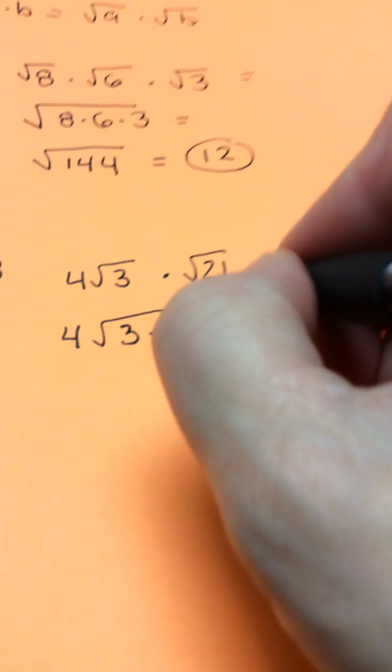Now I have a and b under the sign, so I'm going to break them up into the square root of a times the square root of b. I'm going to break these two up because I know that 9 is a perfect square. So it's 4 times the square root of 9 times the square root of 7. The square root of 9 is 3, so it's 4 times 3 times the square root of 7. Well, 4 times 3 is 12. And the square root of 7 is prime because 7 is only divisible by 7 and 1. So we are done. This answer is 12 roots of 7.